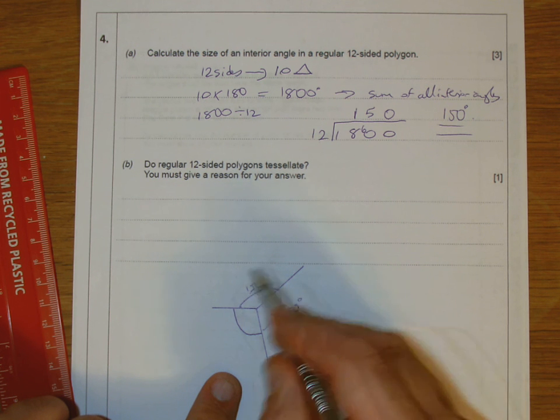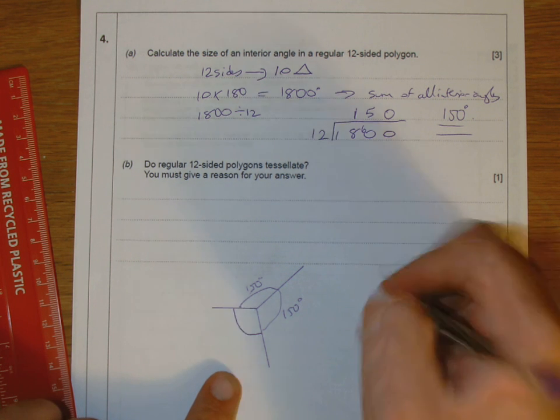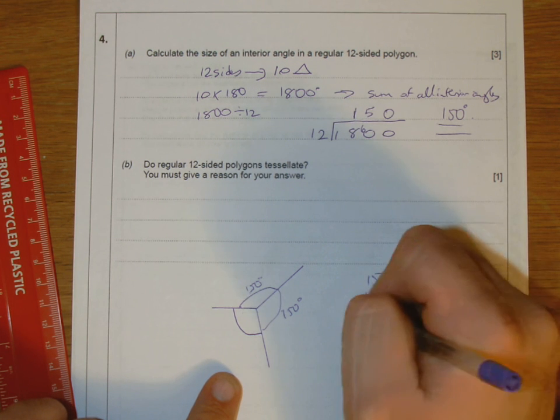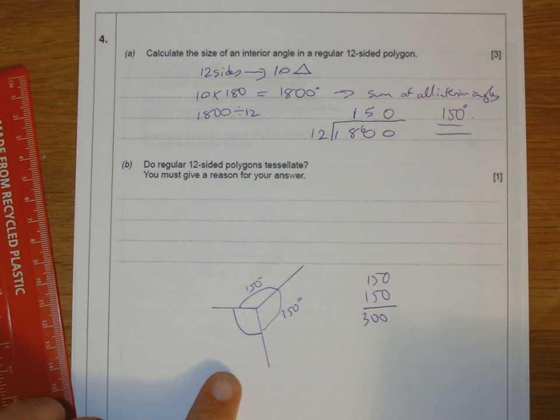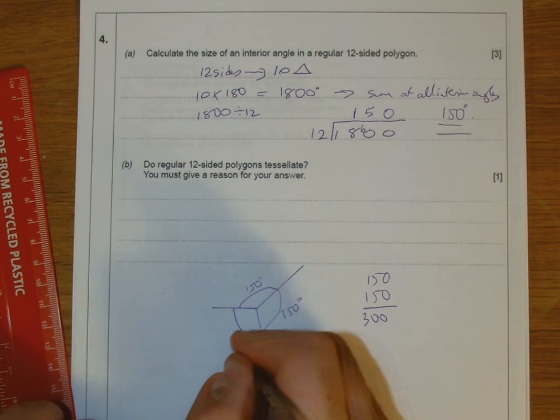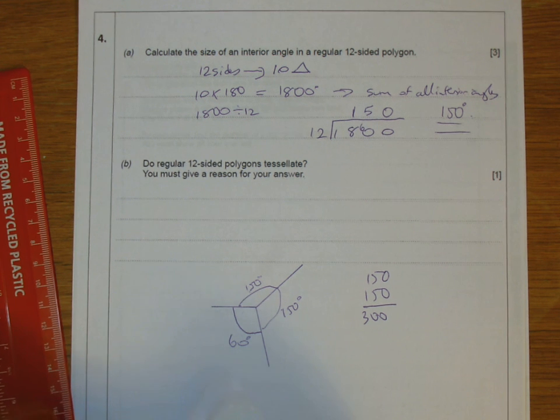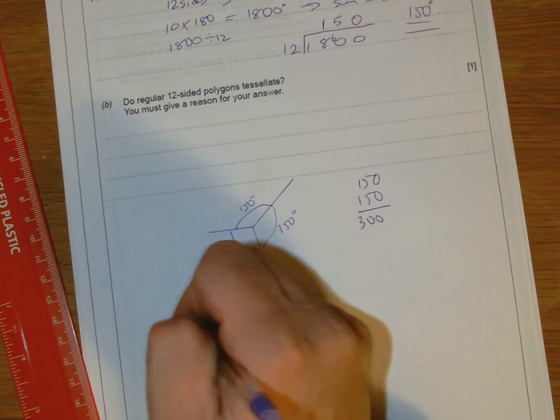Because around a point it adds up to 360. So 150 and 150 for those two comes to 300, which means there's only 60 degrees left here. So obviously we're not going to be able to fit another 12-sided polygon in here. So in this case it's not going to tessellate. So we say it won't tessellate.